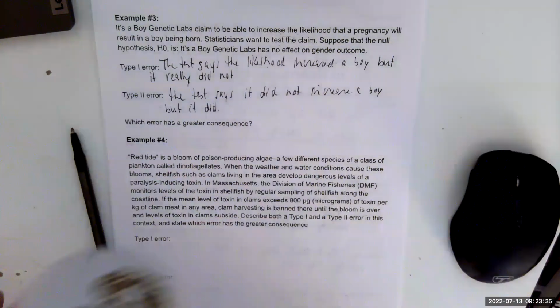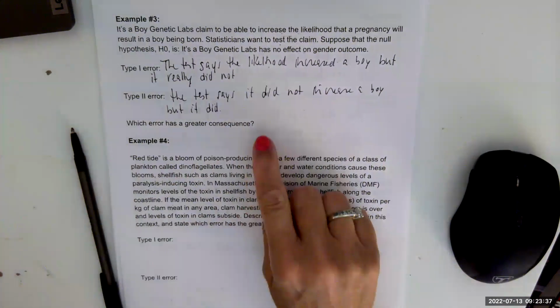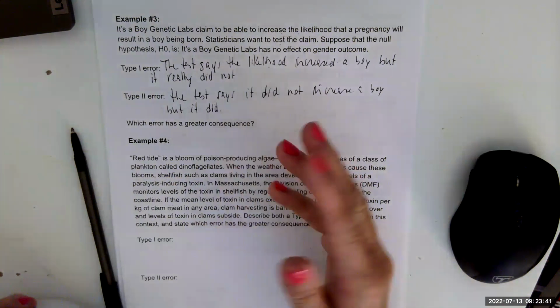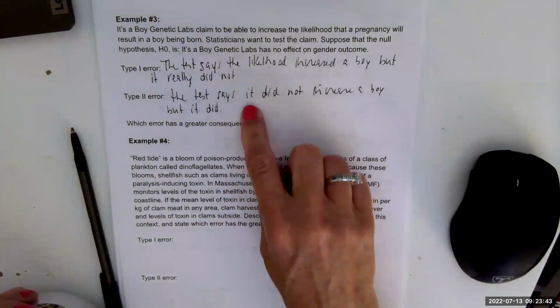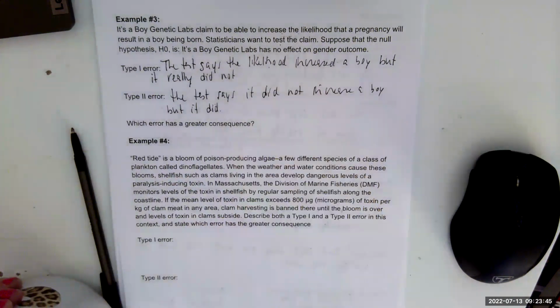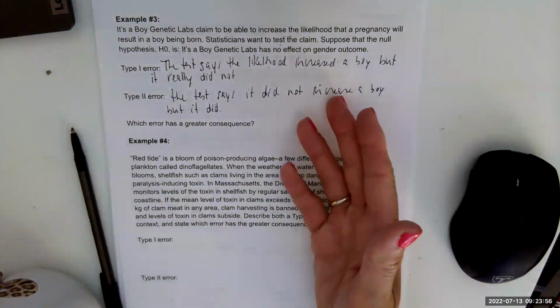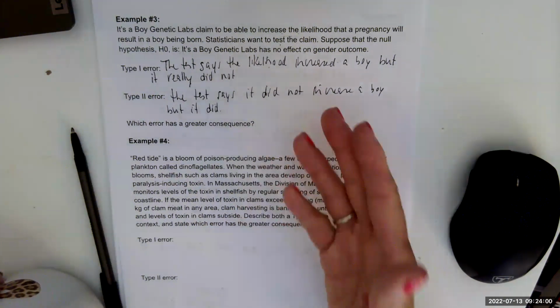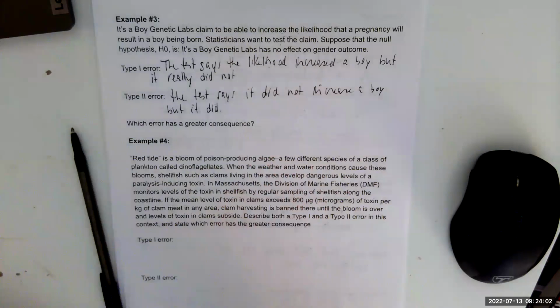The type 2 error says, what if they really didn't want a boy and then this test really did increase the likelihood, and they said it didn't. I think it just depends on the parents. That one is kind of a hard one to decide which one is a greater consequence.